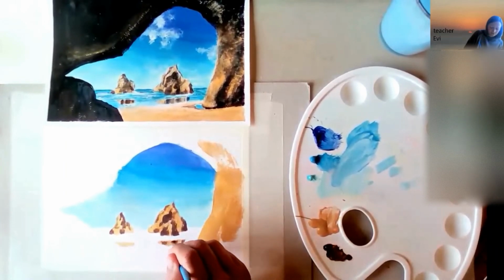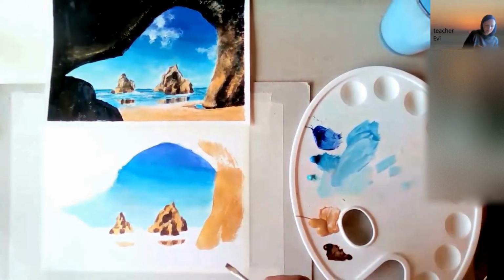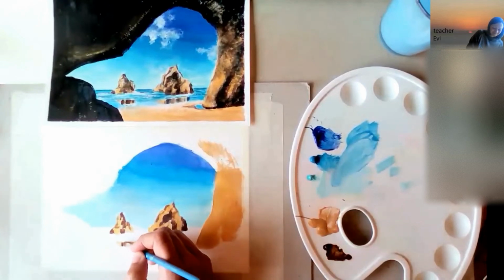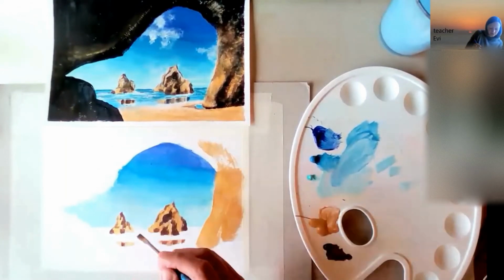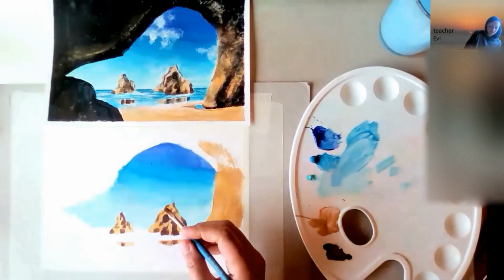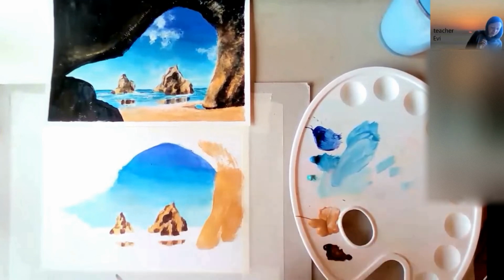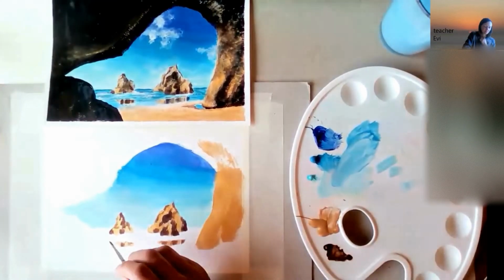So also don't forget some brown here in the shadow. Then it looks more realistic. And of course in the shadow I look vertically. It should more or less look similar to what it has on top.